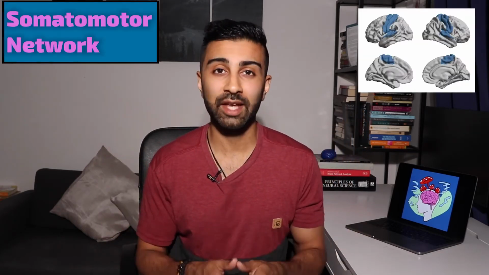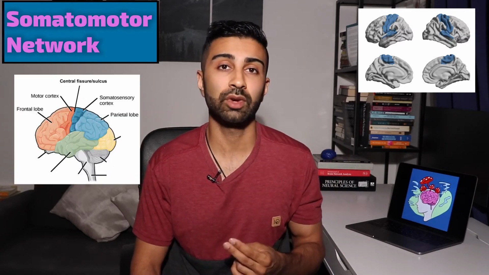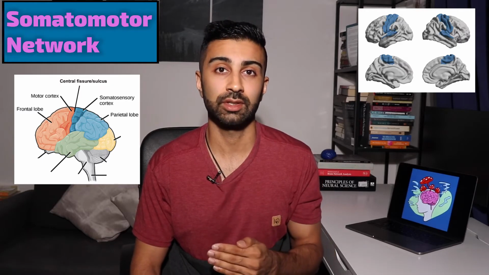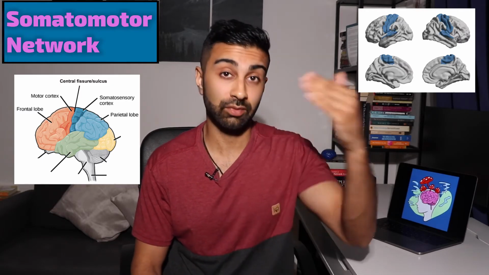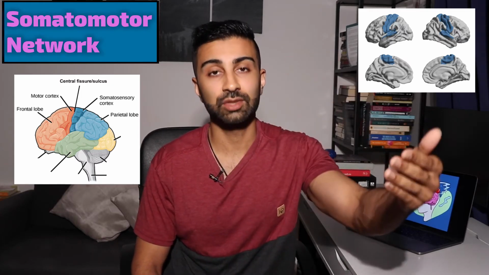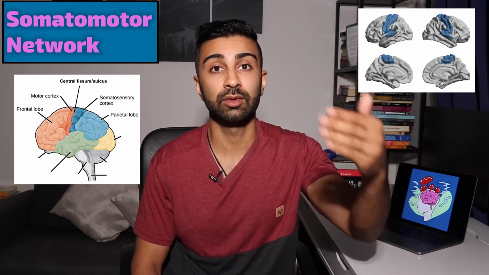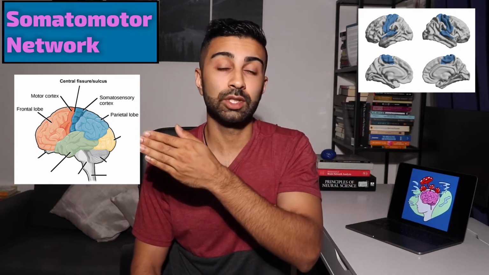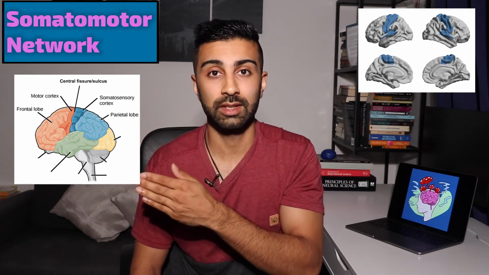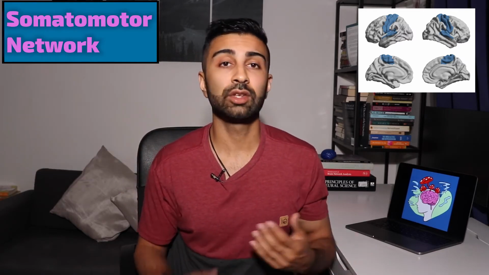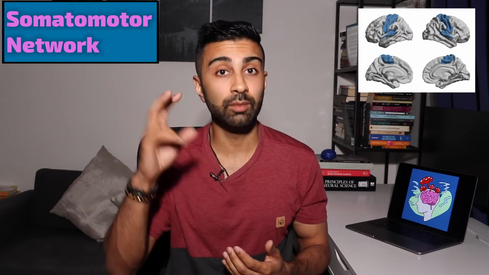And next is the somatomotor network. This is a network that comprises 2 strips of the brain, which are in front of and behind what is called the central fissure. Basically, this fissure separates the frontal lobe from the parietal lobe, and the frontal aspect of this strip of cortex corresponds to motor cortex, whereas the rear or posterior part of this strip corresponds to somatosensory cortex. And as the name suggests, these regions mediate our sense of touch and also our ability to move our muscles, our motor commands.